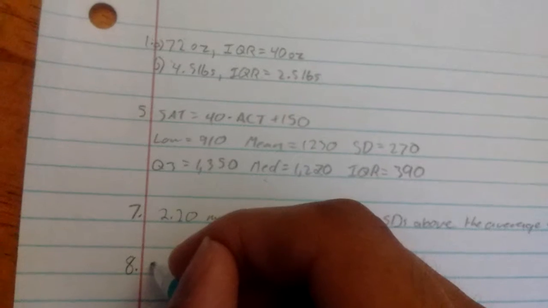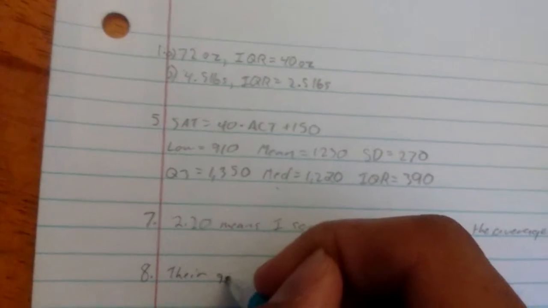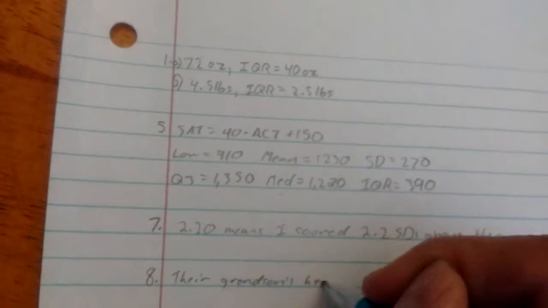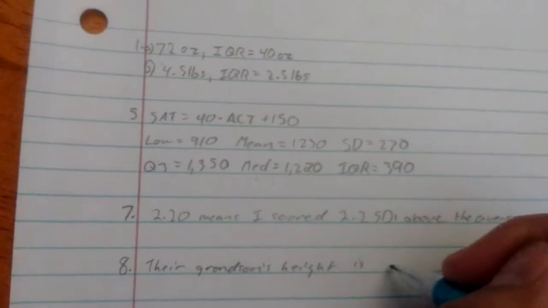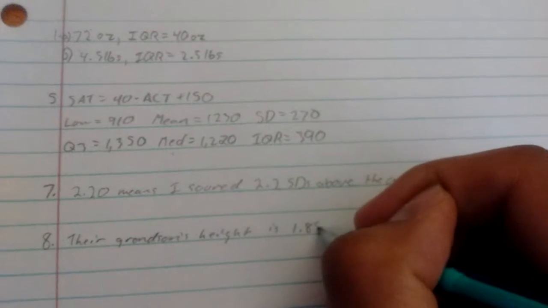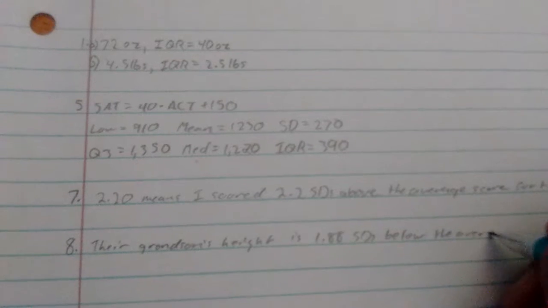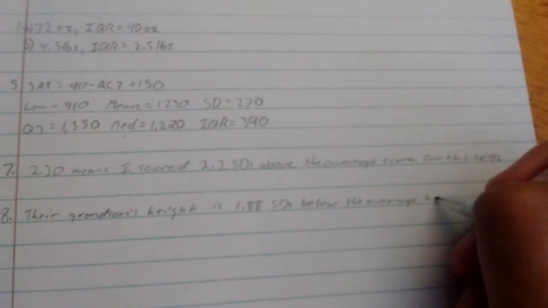Well, in this case, it means that their grandson's height is 1.88 standard deviations below the average height of American 2-year-olds.